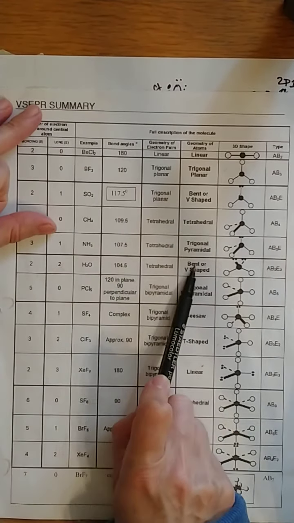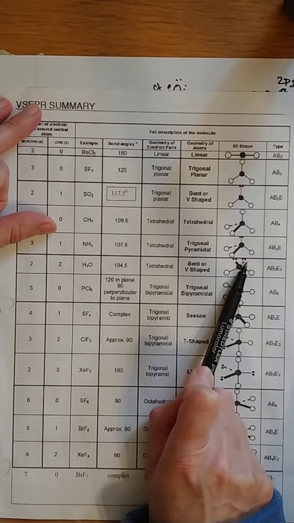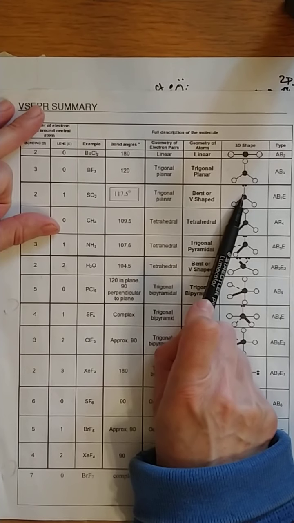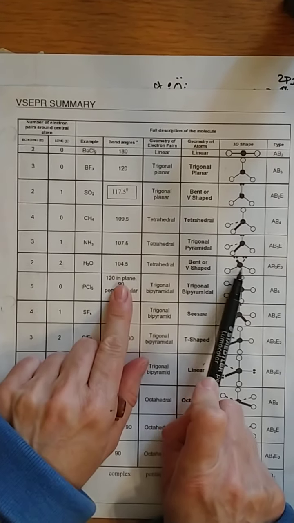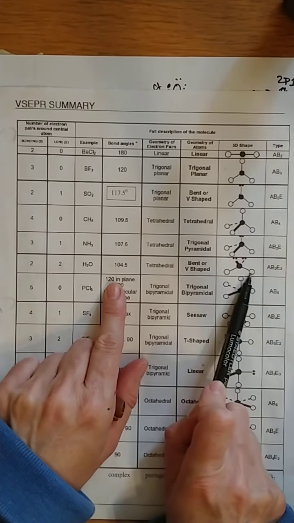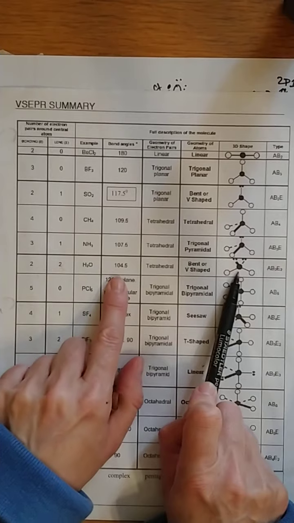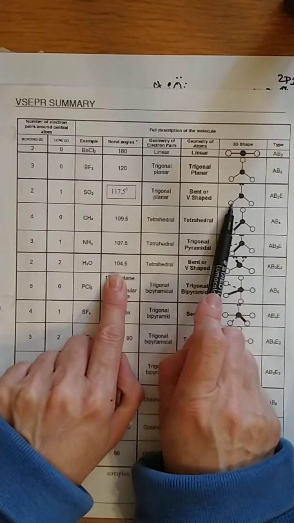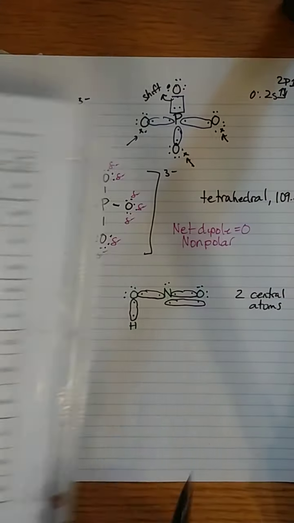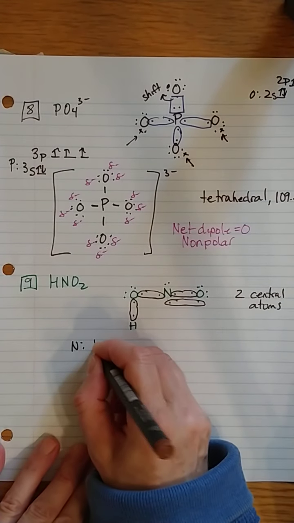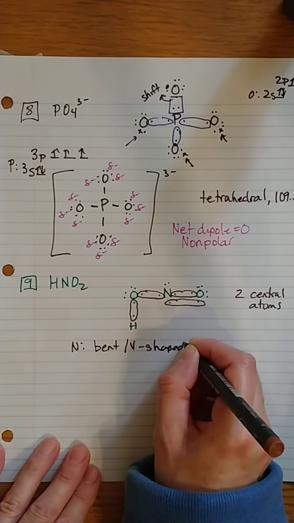So you'll notice there's 2 bent or V-shaped. One has 2 electron pairs, and the other one has 1 electron pair. And that's why the angle here for this one is smaller, because 2 pairs pushes down these bonded atoms more than 1 pair. So these are going to get closer together, which is why the angle is only 104. These are a little bit further apart, which is why the angle is almost 118.